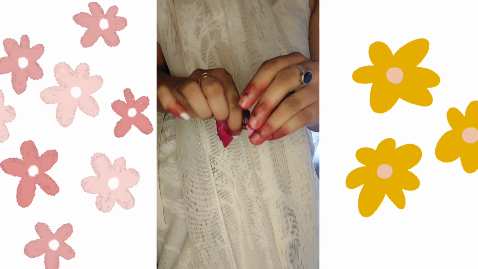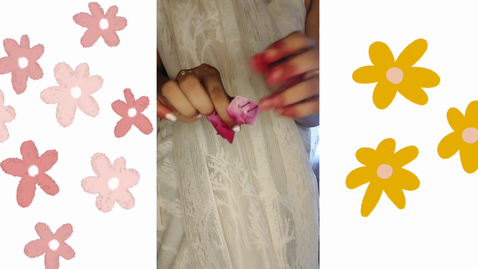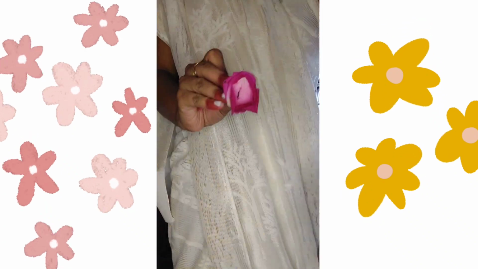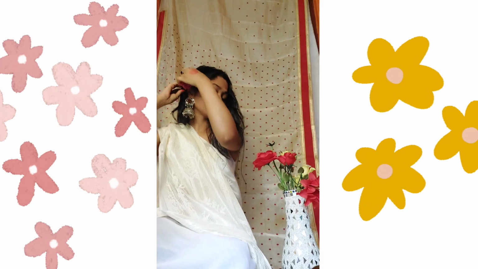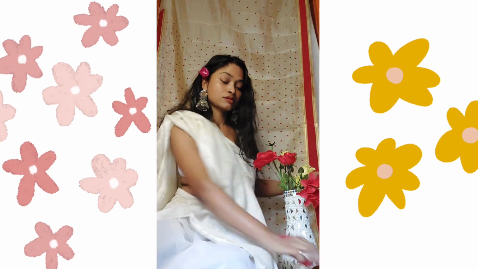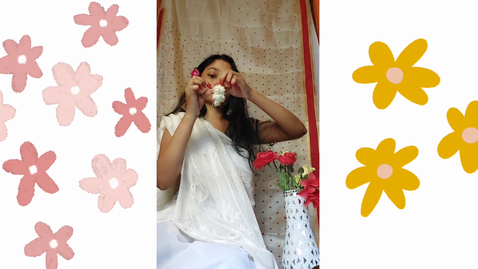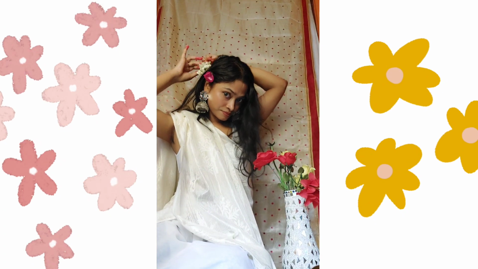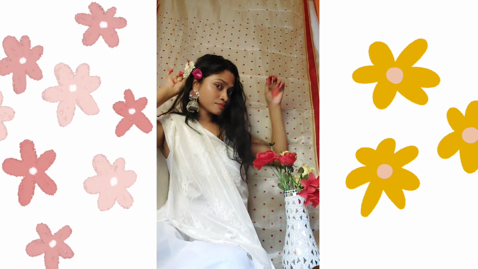That's it. After I have done with that, I will just use one hairpin, and I will tuck some rose petals on my hair so that it gives me that gajra kind of vibe. This flower is so good, it will give me proper gajra kind of vibe.